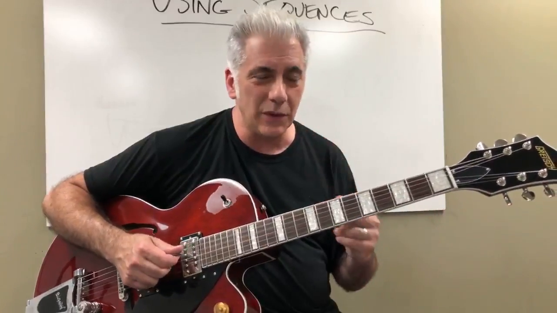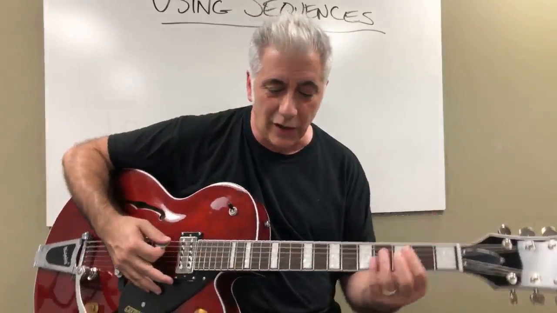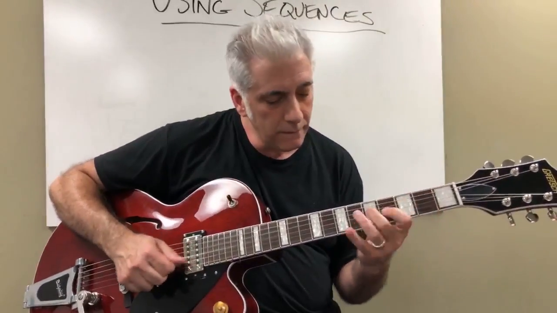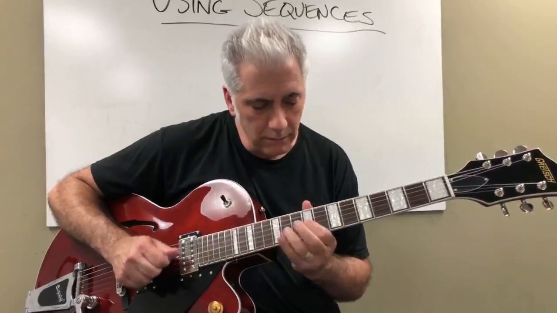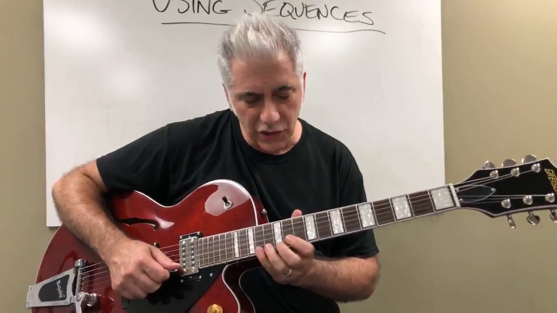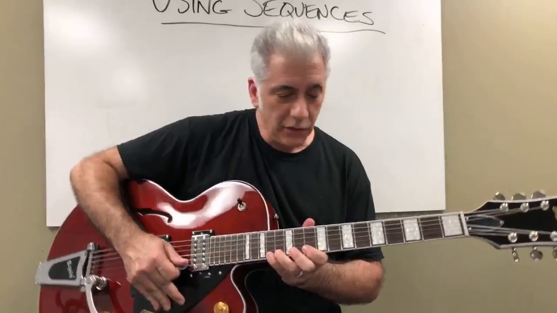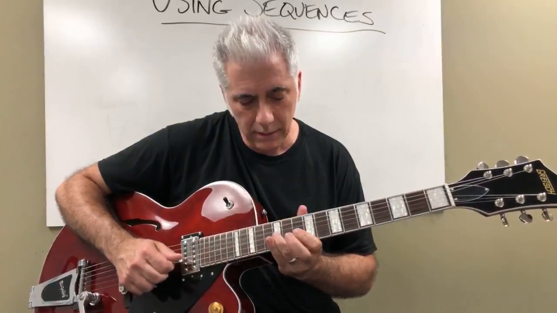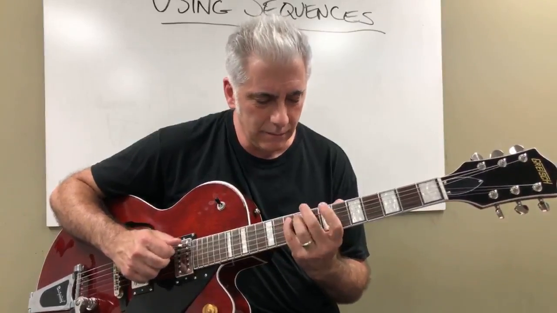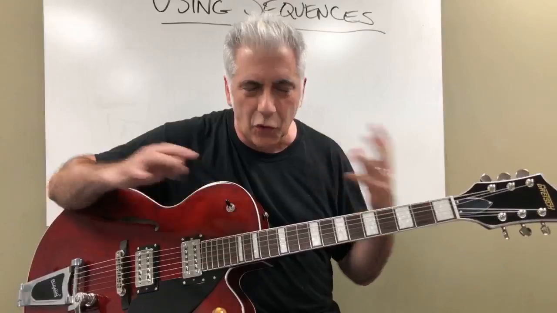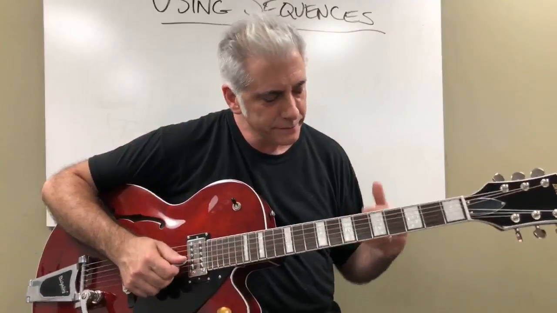Okay, so two sequences, but it covers the whole range of the guitar, and it sounds great over that. So that's using just those. The only notes I'm using, well, I use the E in there. So it's two 3-octave sequences using the whole range of the guitar.